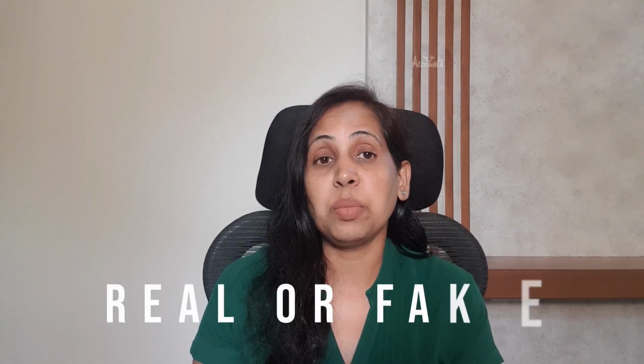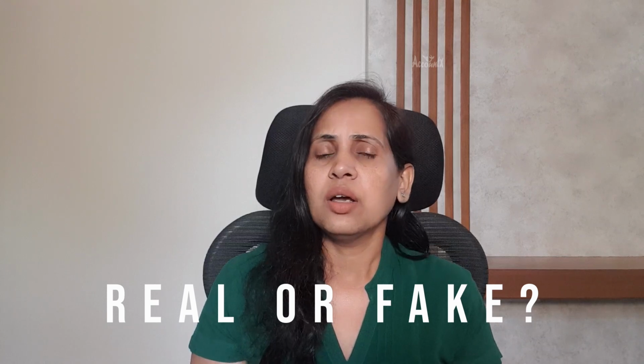Let's say you have got one such stamp paper, but you're not sure if the vendor is actually authorized to generate this e-stamp paper. Or let's say you have a document on a stamp paper and you want to check if this stamp paper is real or fake. Then how can you do this? Actually, there is a simple solution using which you can check if any e-stamp paper is real or fake. You can do this online and the process is very simple.